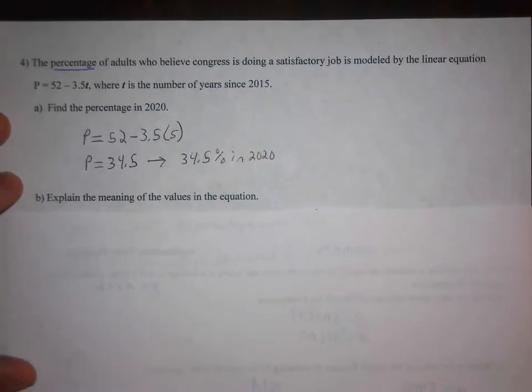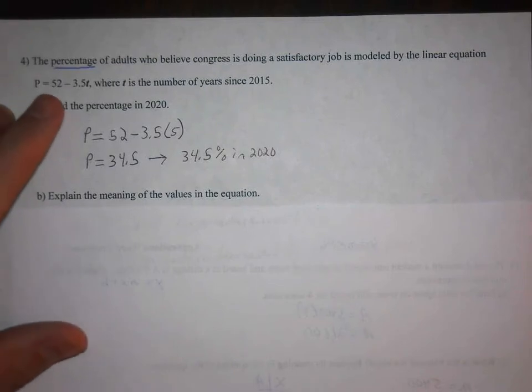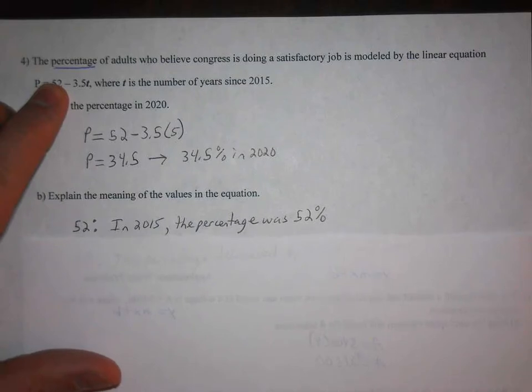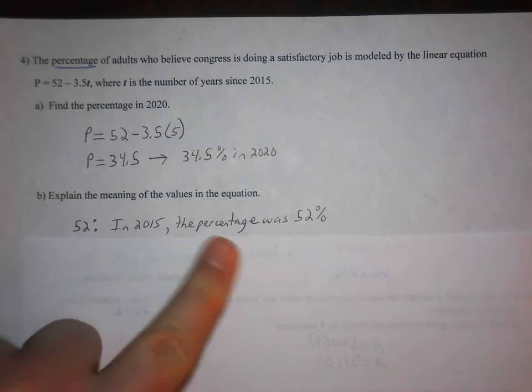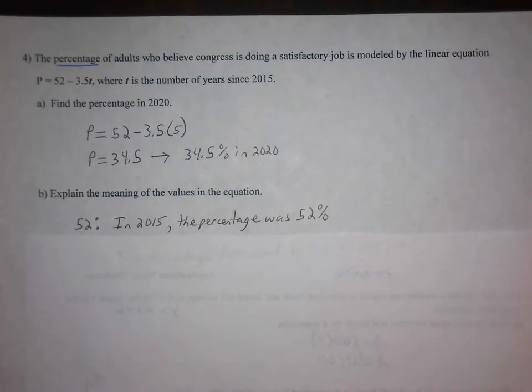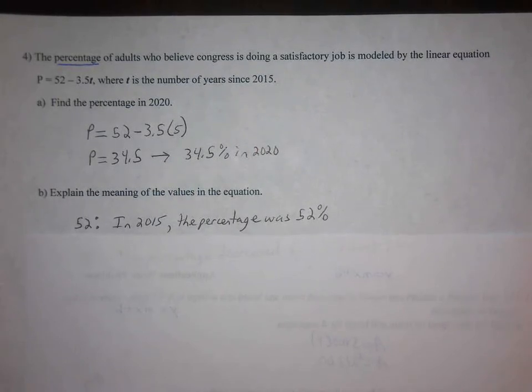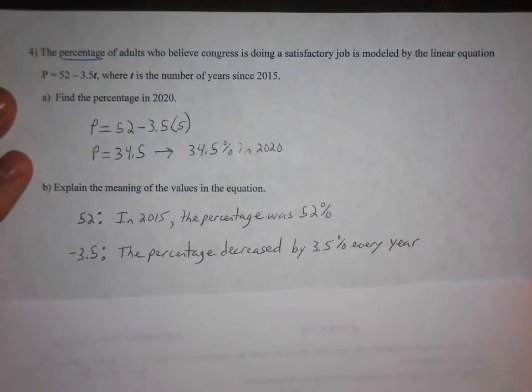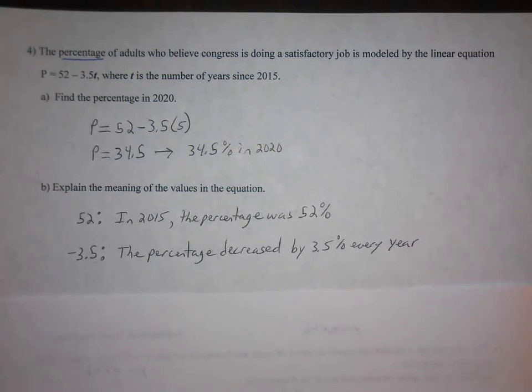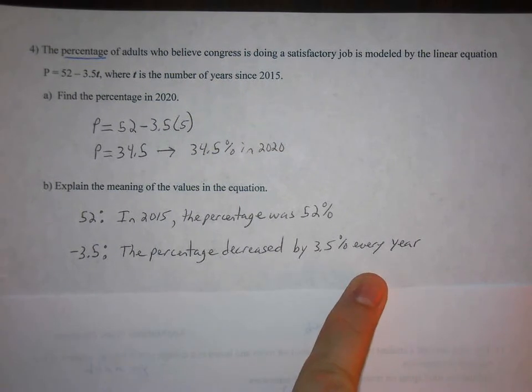So explain the meaning of the values. So the values meaning the 52 and the negative 3.5. The starting percentage was 52%. So in 2015, the percentage was 52%. And then if you want to take a minute and look at the negative 3.5 and interpret that, but I'm going to show you the answer for the sake of time. The negative 3.5 tells you that the percentage decreased by 3.5% every year. Now you could say by 3.5% every year since 2015, because technically that's when we started.